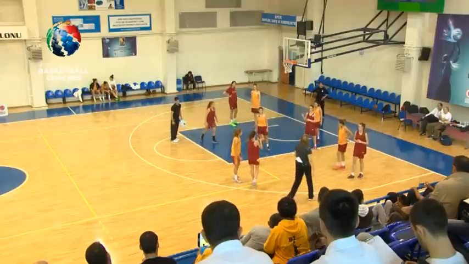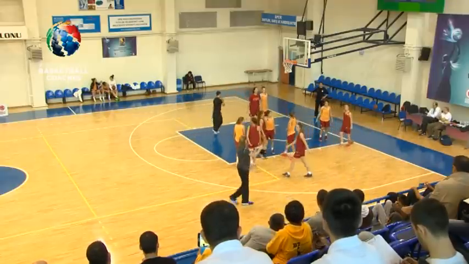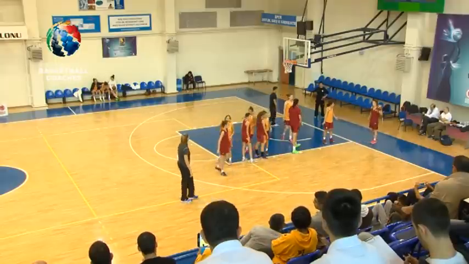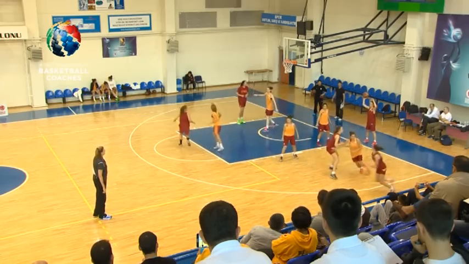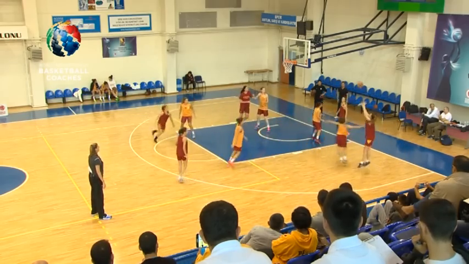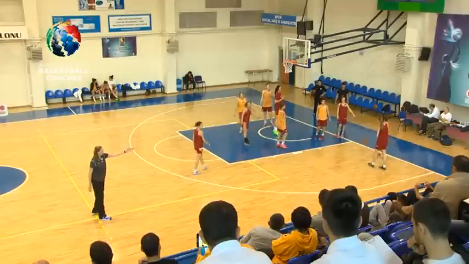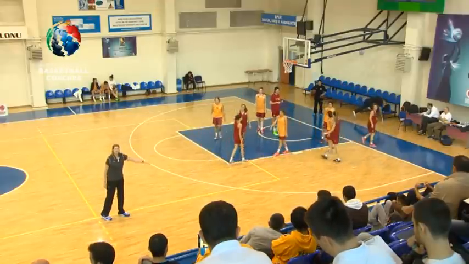Okay, look at it one more time. So you understand? Your man switches, step. Nice. Yep. And now we have the point guard trying to guard a post player.